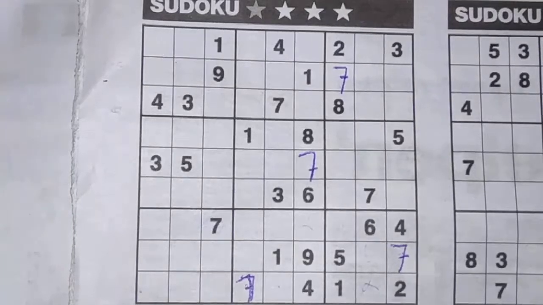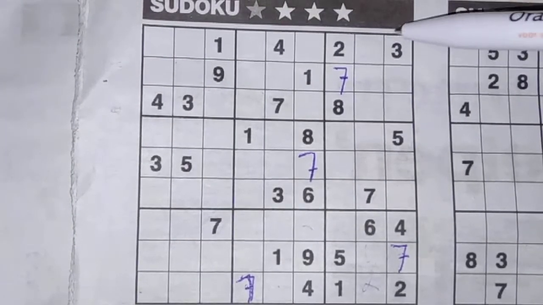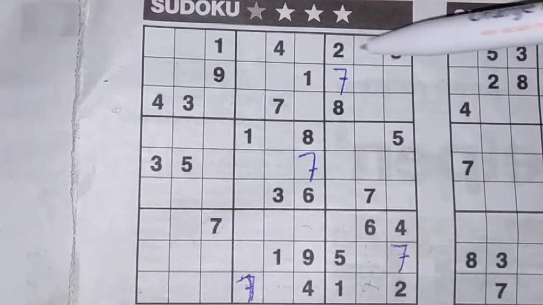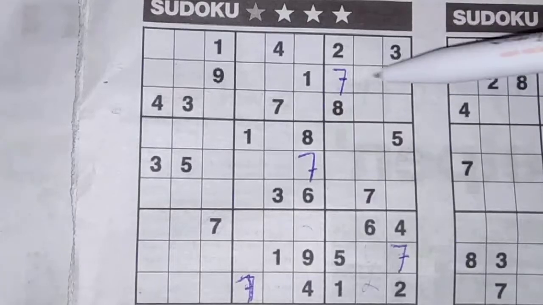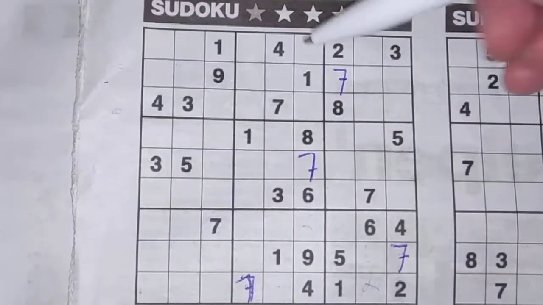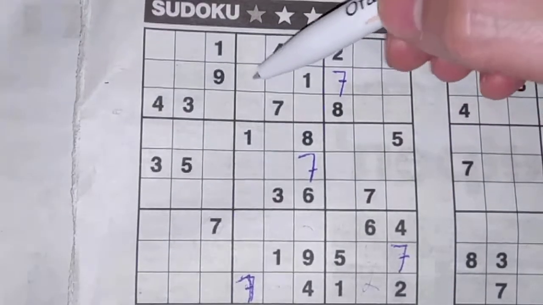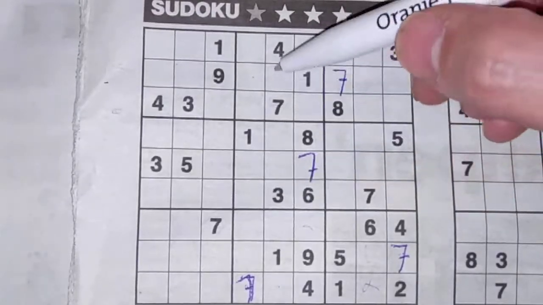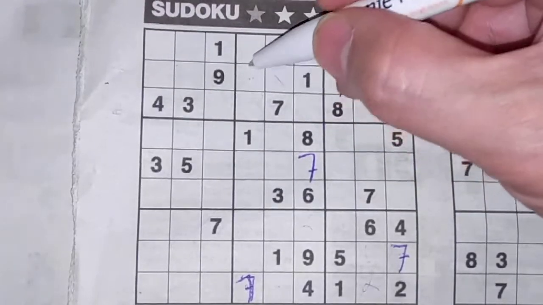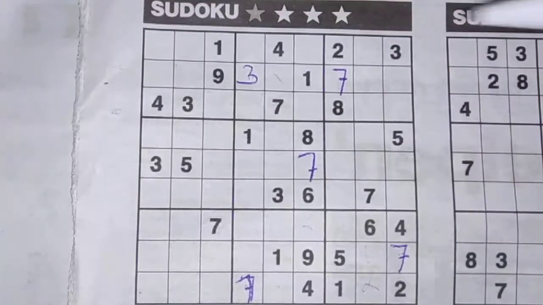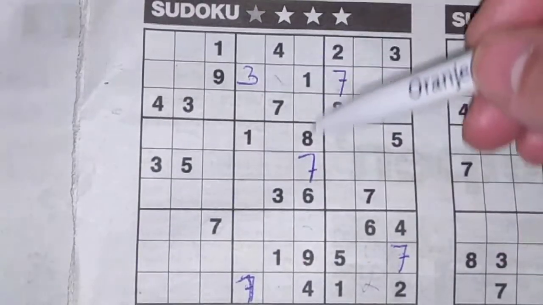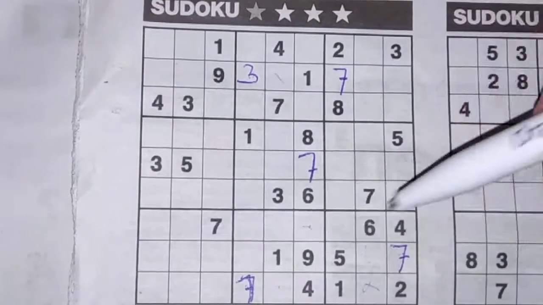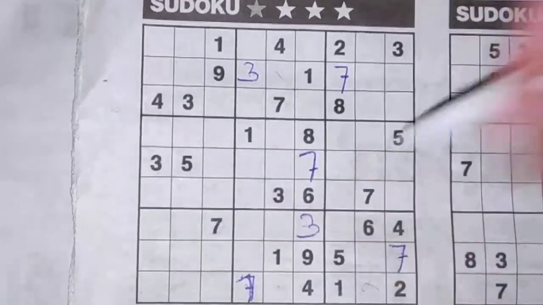The 3. We have this in the first row, the 3 in the third row. So in the row between, the only 2 places for 3 should be here and there. But we have a 3 there, so no 3 here. 3 should be here. 3 in this column, 3 in the middle column, so in the column next, the only place for 3 should be there.